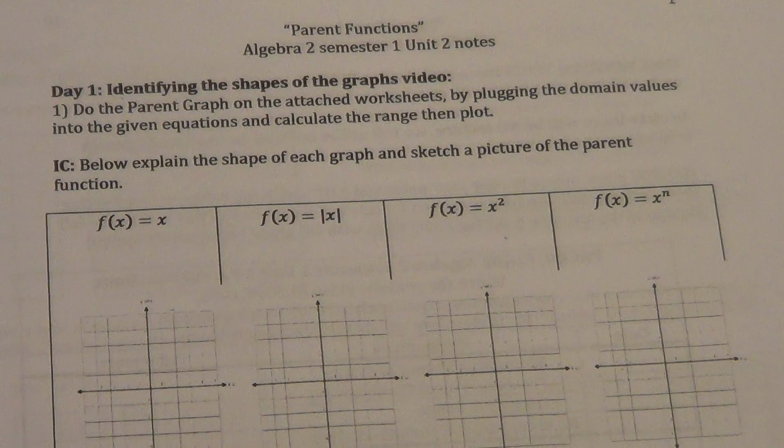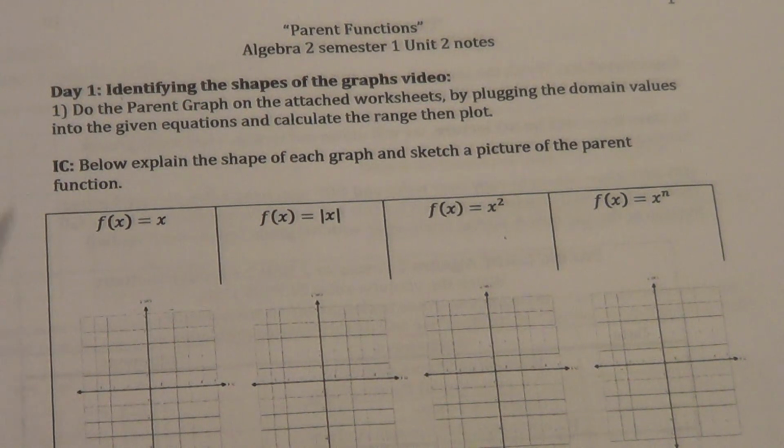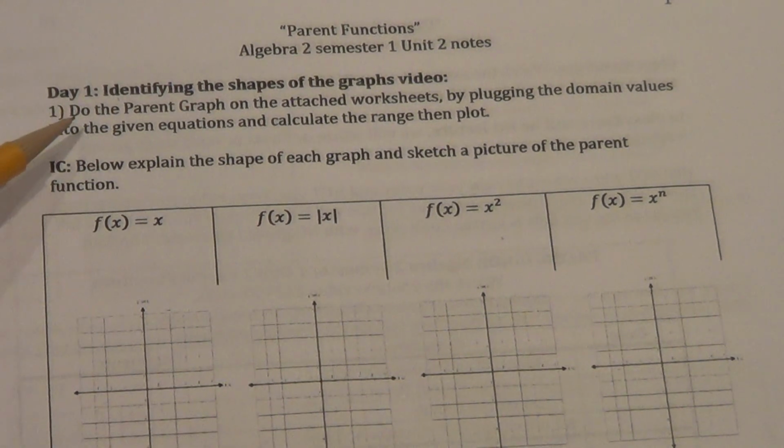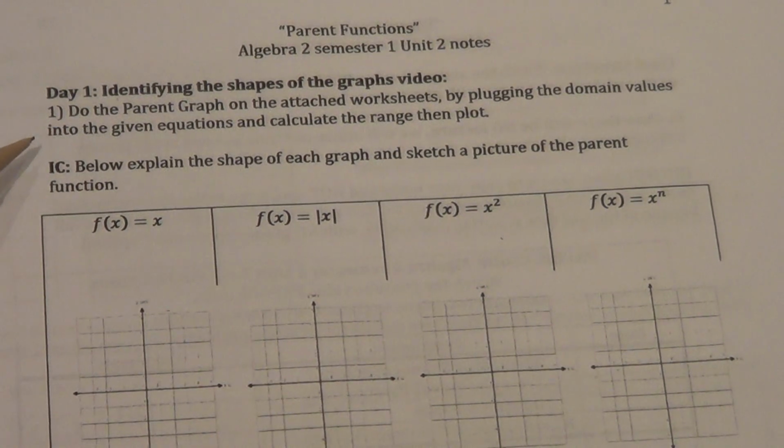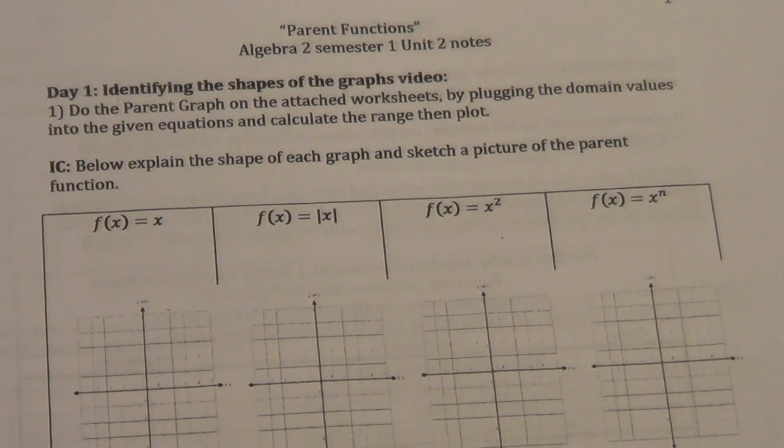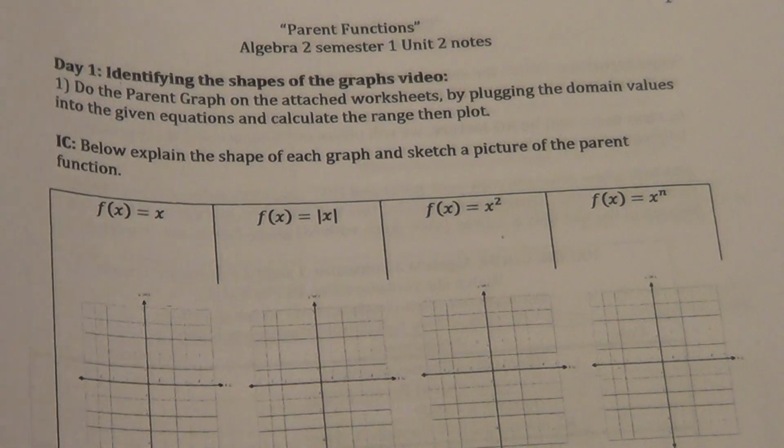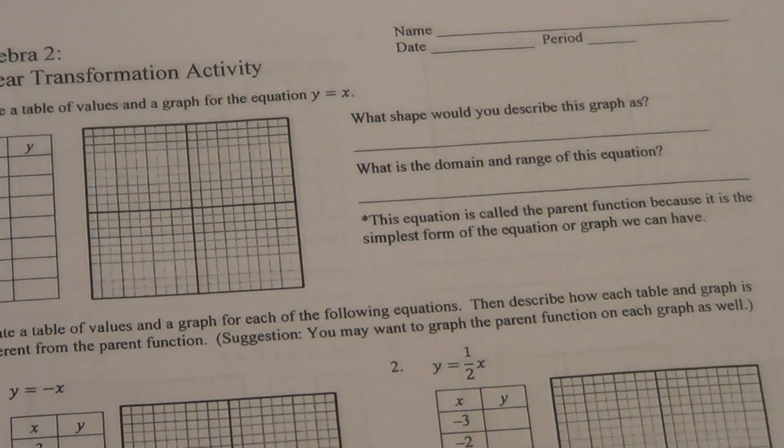On this, it says to do the parent graph on the attached worksheets by plugging in the domain values into the given equations and calculating the range. So you'll find those attached sheets at the back of your packet.